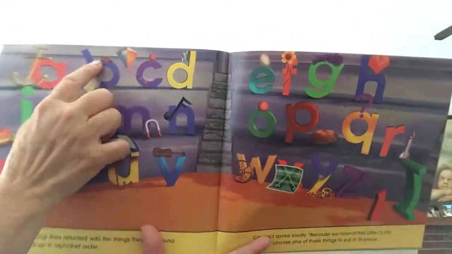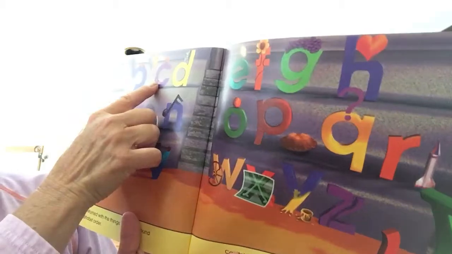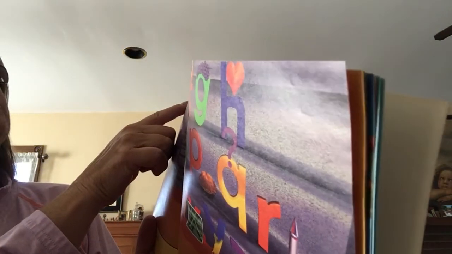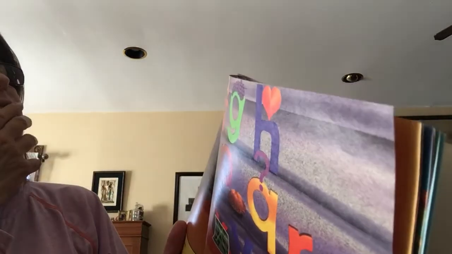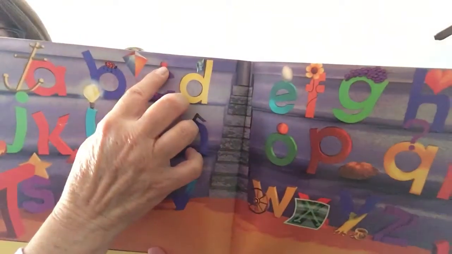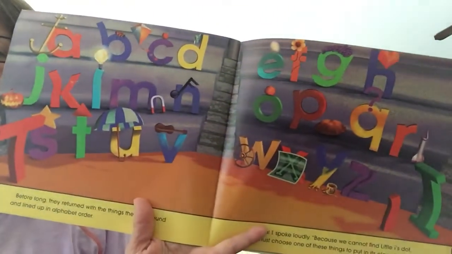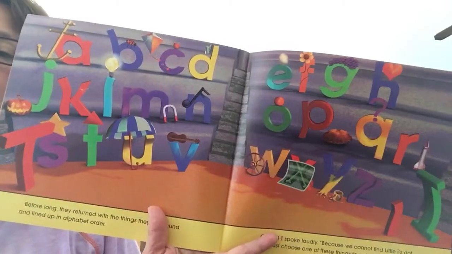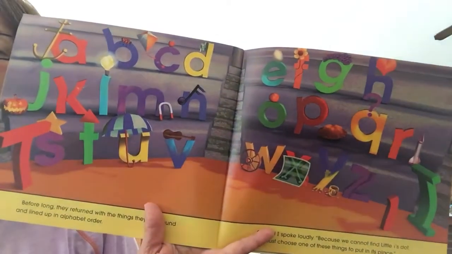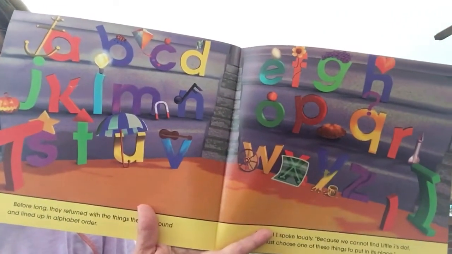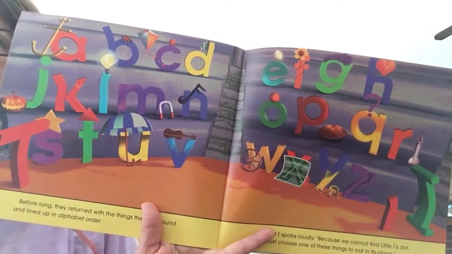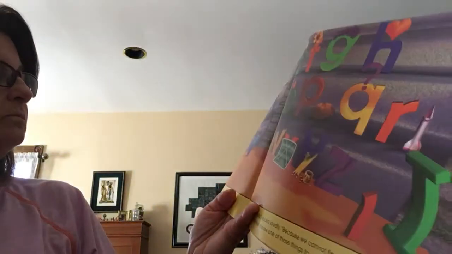B, bug. C, what is C? What are we doing here for C? Boys and girls. Oh, cherry. Sorry, cherry. B, or excuse me, D, diamond, and so on. They each found something. That was the plan. Go out and find something that starts with your alphabet letter.